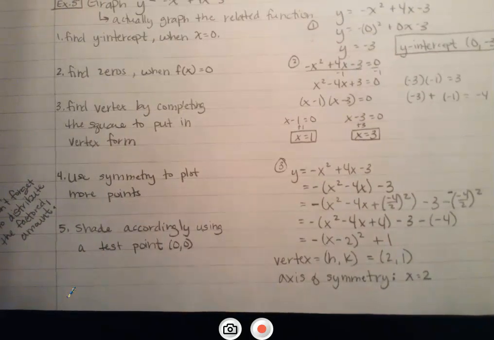All right, so this is step 3, finding the vertex by completing the square, putting it in vertex form. So remember, we group our first two terms together and we factor out what we can. The only thing we could factor out here was that negative, but that's okay. Then we add the b term, so that was -4 divided by 2 squared.